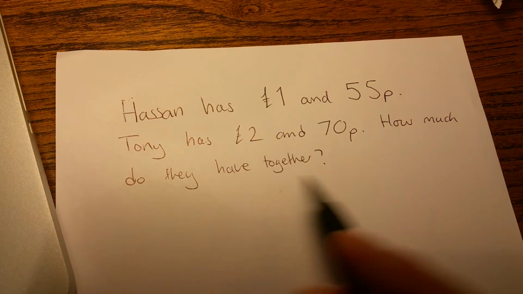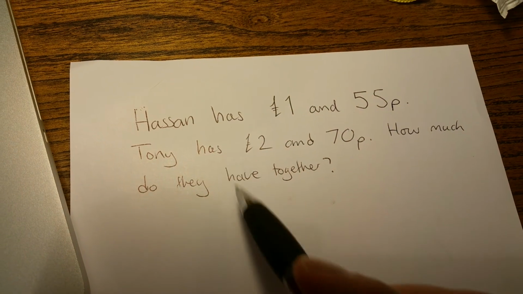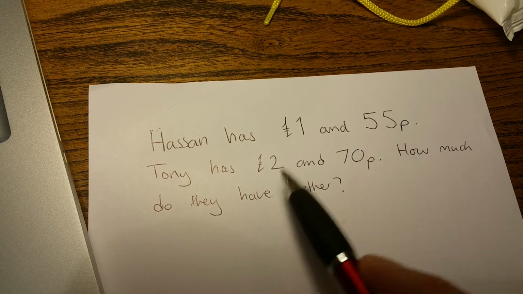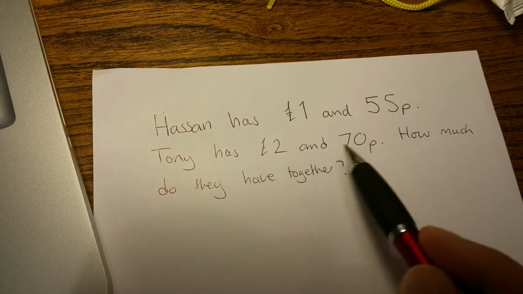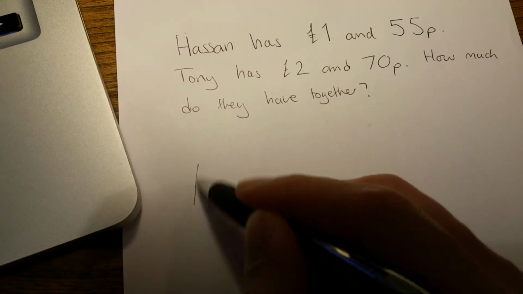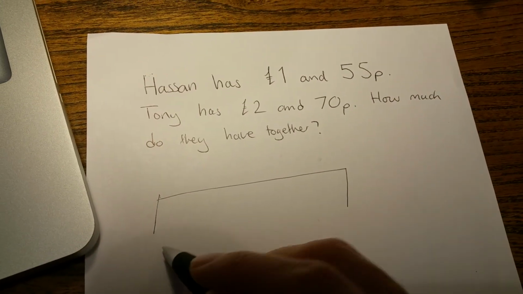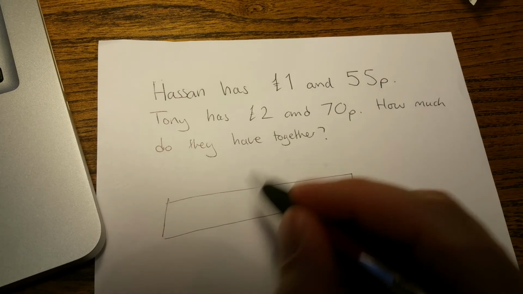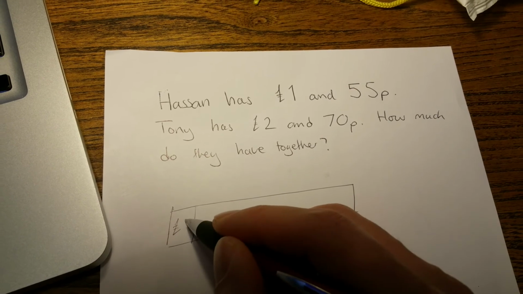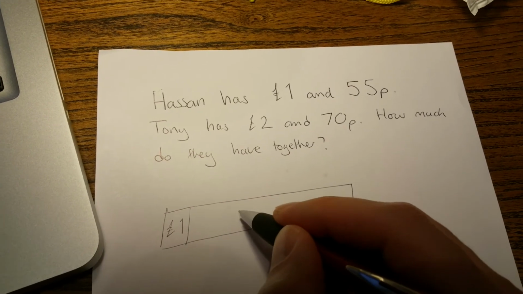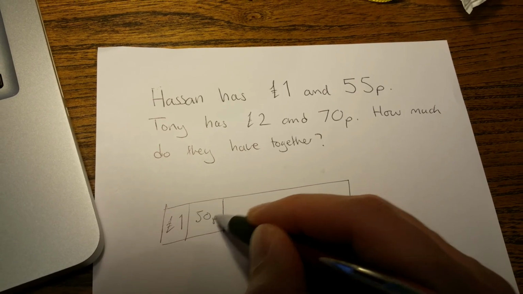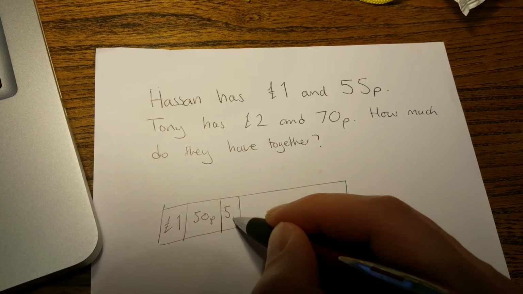So here we have word problems. It's a bit harder to understand, but let's read it. Hassan has £1 and 55p. Tony has £2 and 70p. How much do they have together? So again, I could draw a bar model for this, and I could draw it this way. So I could say Hassan has £1 and 55p. Now you can't get a 55 pence coin, so I'll write it as 50p and 5p.